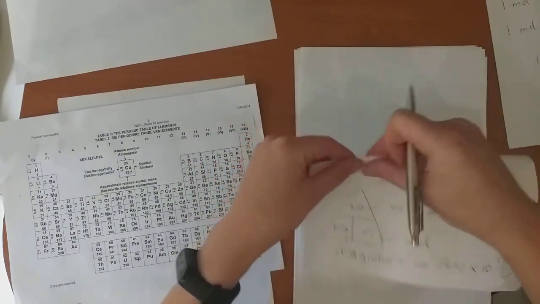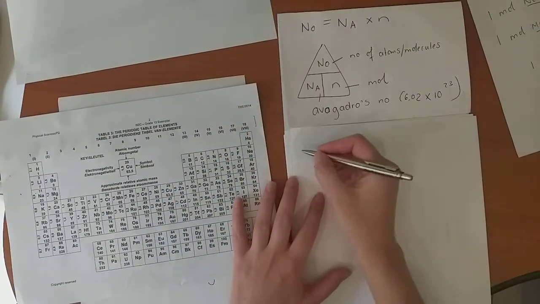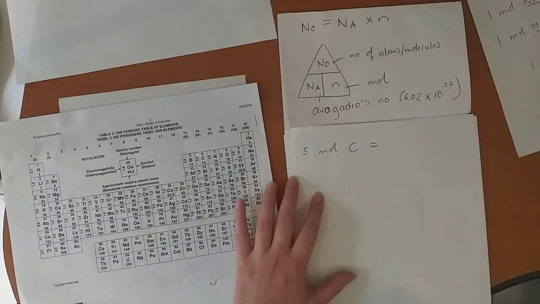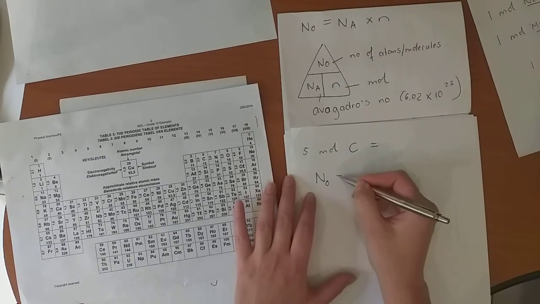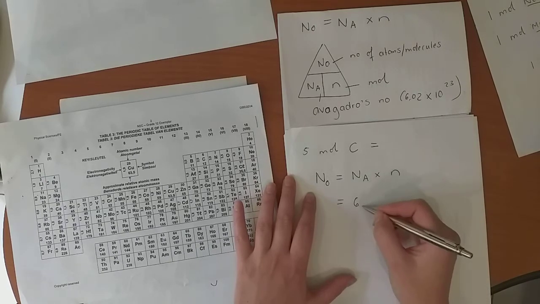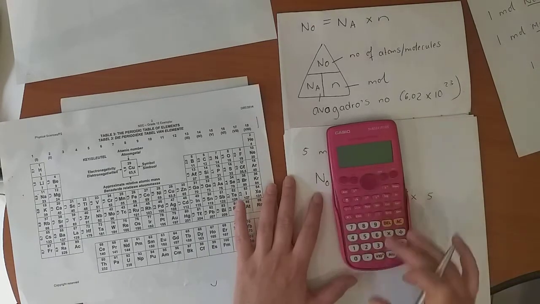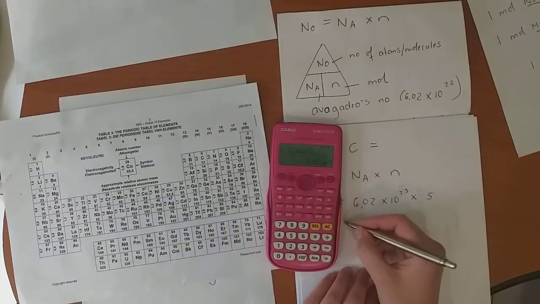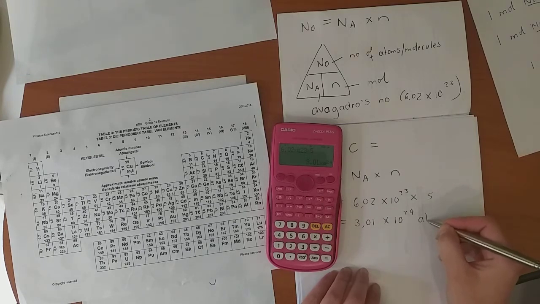Now let's actually keep that triangle in front of us, and let's do some calculations using that. It's always simpler to me if I've got a triangle in front of me. So let's say that I have 5 mole of, let's say, carbon. How many atoms is that? So I'll go, okay, I want the number of atoms, so N0 is equal to NA times little n. So it's Avogadro's number times 5. So we'll just go 6.02 times 10 to the 23 times 5, and we get 3.01 times 10 to the 24 atoms.